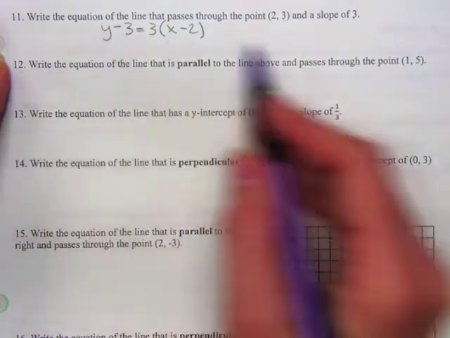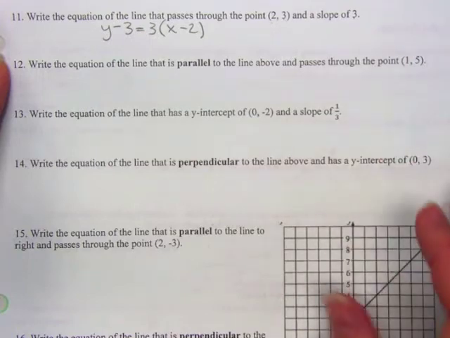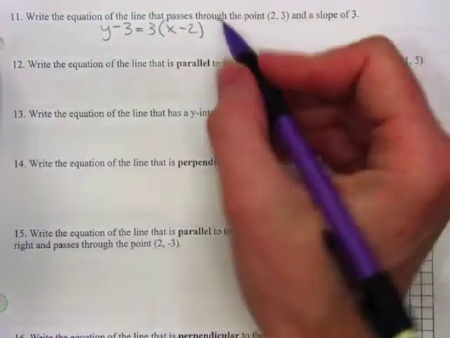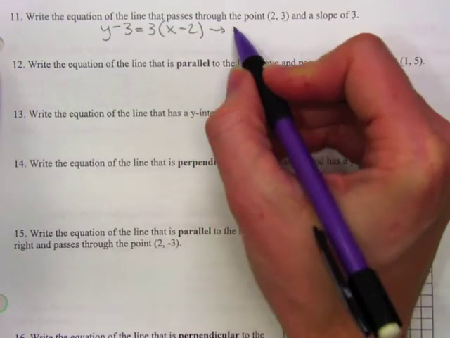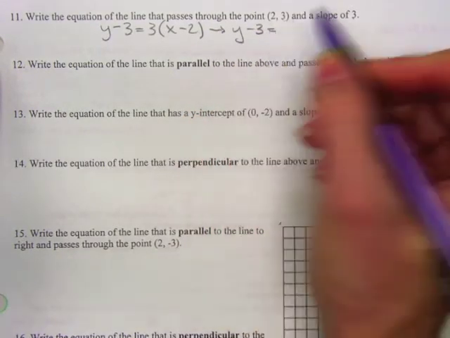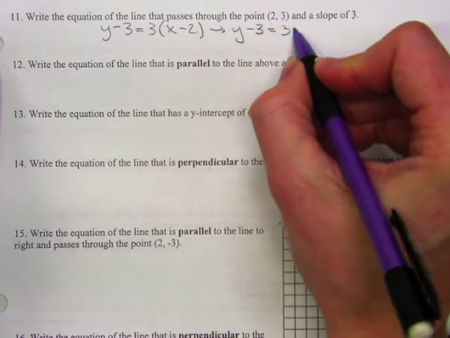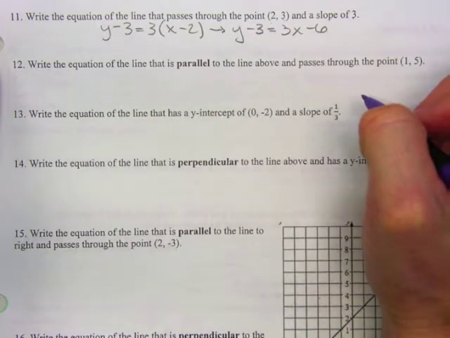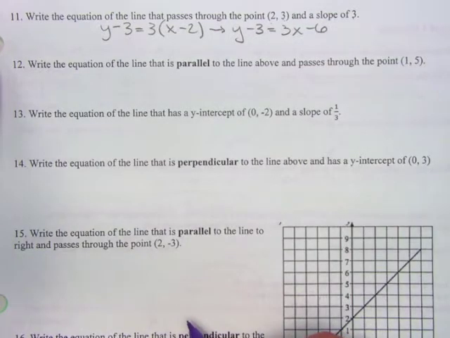And I'm going to do a lot of my work across now. I know it's not something we're as comfortable with, but I think you can do it, and you can kind of write it with me. So first thing I'm going to do is distribute. y minus 3 on the left side does not change. On the right, I distribute: 3x, and 3 times minus 2 to get minus 6. We're almost there.